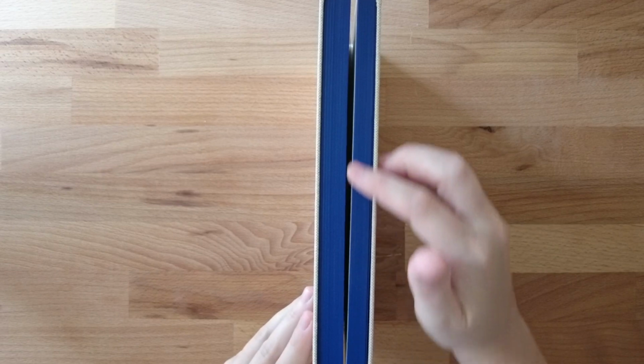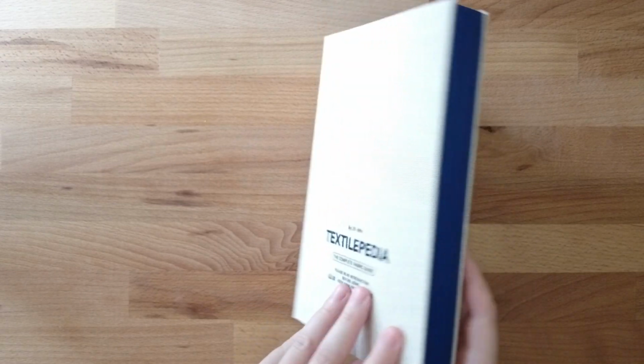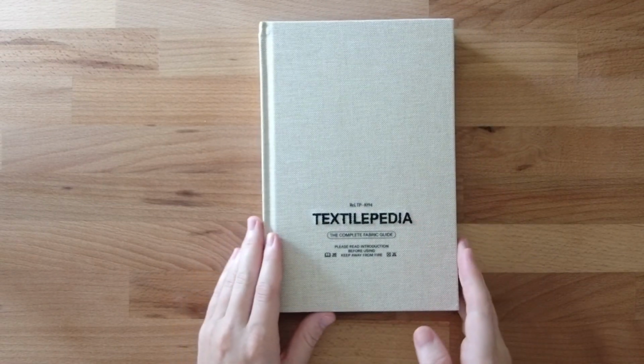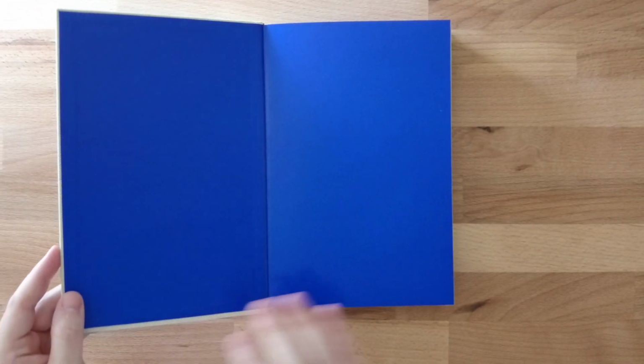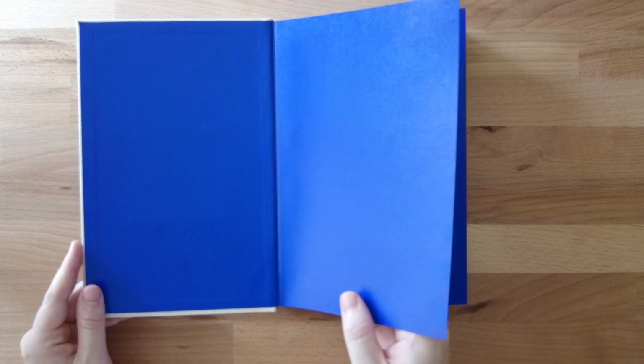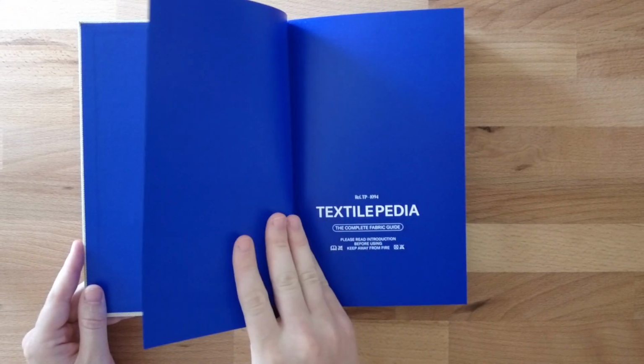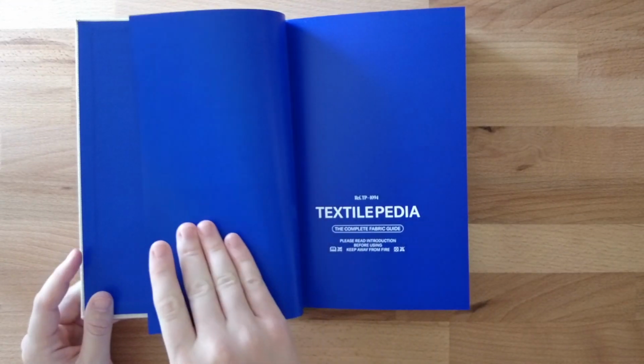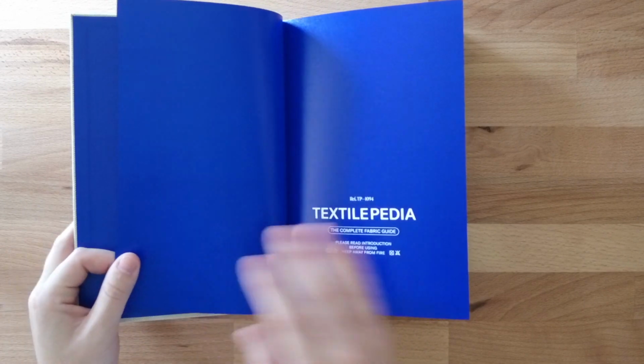The pages are this really nice kind of cobalt blue. And you can again see how nice and bright the pages are. They're very thick, very good quality with a sheen to them.